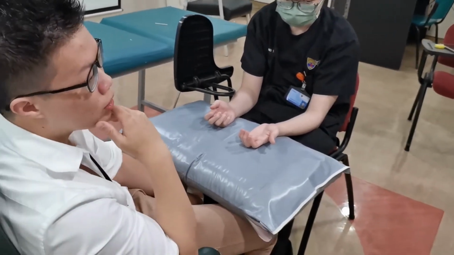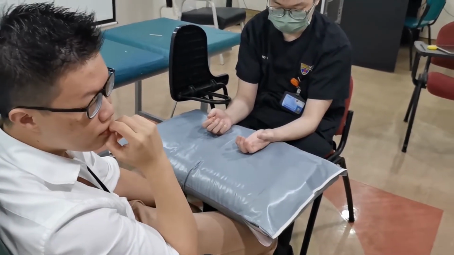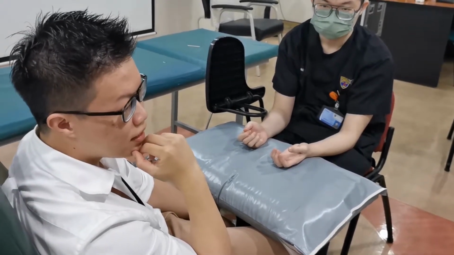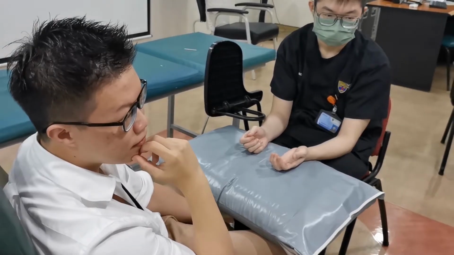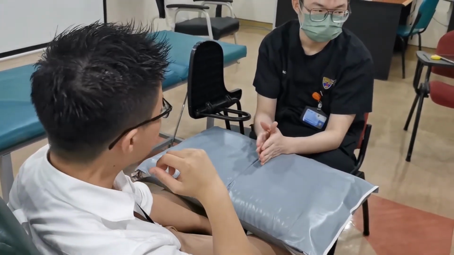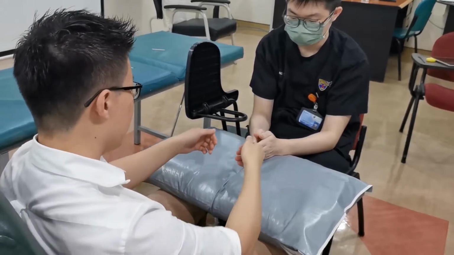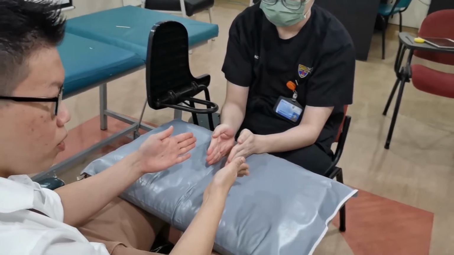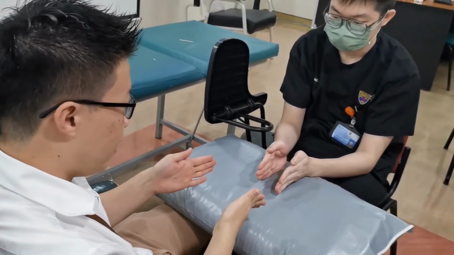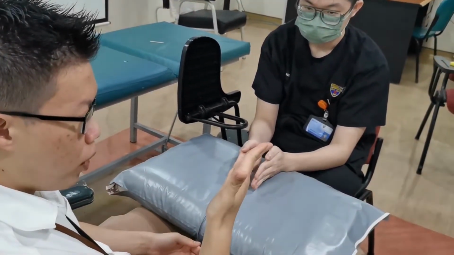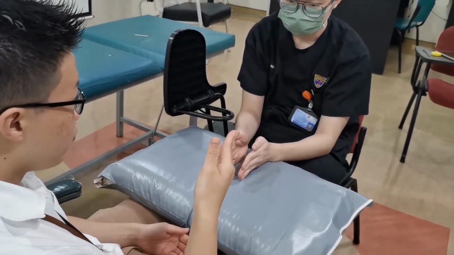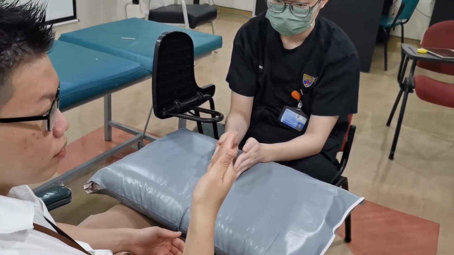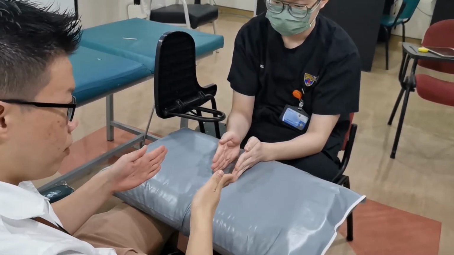What is a special test for a low lesion of the ulnar nerve? Heard about Froment sign before? Yes. So what is Froment sign? Correct. Grab a paper, ask the patient to close like that. Don't let me pull it out. What motion is that called? Adduction, right? The adductor pollicis is supplied by your ulnar nerve. So if your ulnar nerve is okay, they would be able to do that.